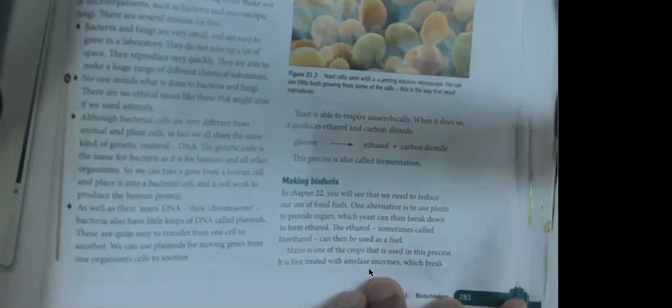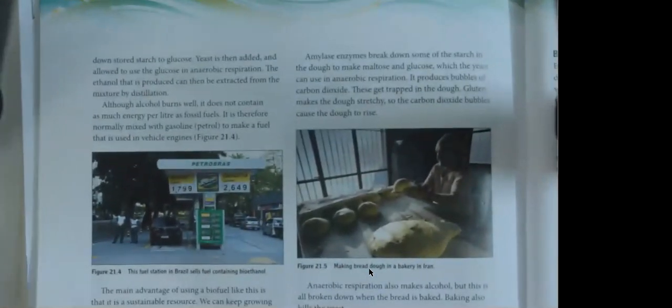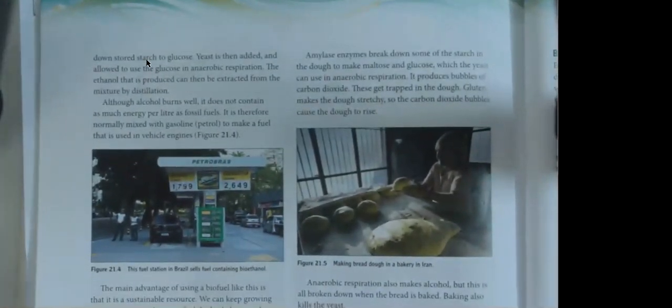So maize contains mostly starch. So what will happen if we mix this with amylase, or amylase is activated? It will convert the starch into glucose, right? It's releasing the glucose. So that is actually amylase breaking down the starch to the glucose, and then yeast, which is present, as I mentioned, is very common in our environment. This is a fungus, so it will start the fermentation process. By this way, glucose will be broken down to ethanol, which is extracted from the mixture by distillation.